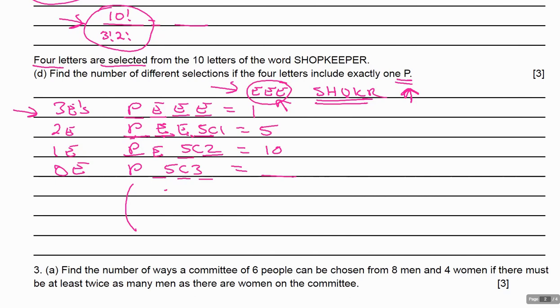But whenever you have a combination and there's a duplicate, just get ready to play out the different scenarios of having a duplicate. And if we're not choosing everything, then it's possible that there's none of your duplicates. We could have no E's, 1 E, 2 E's, or 3 E's. And if you think about it, that covers all the possibilities.